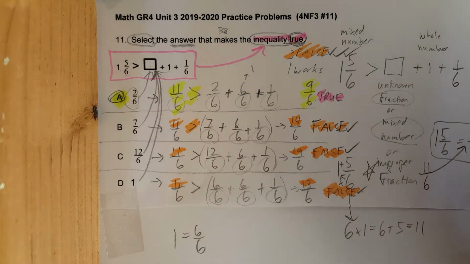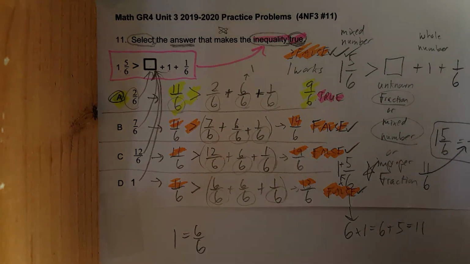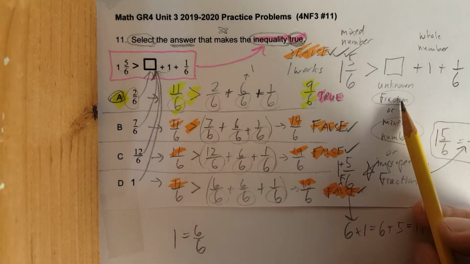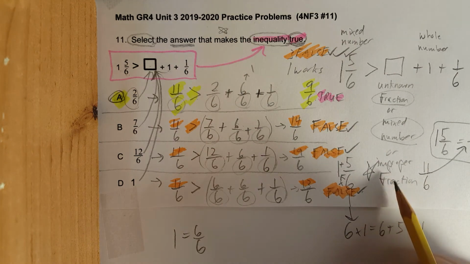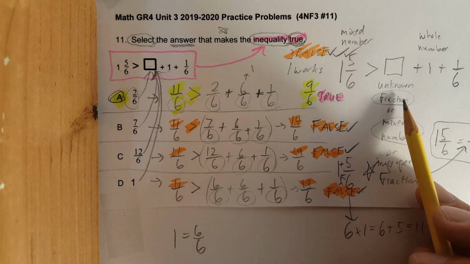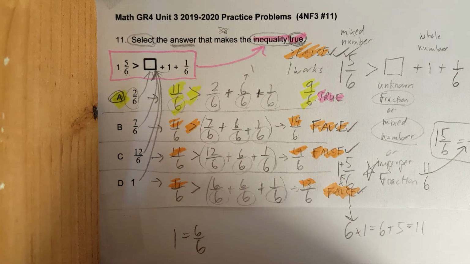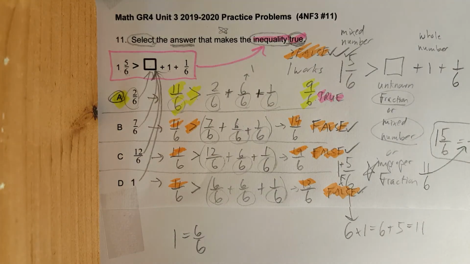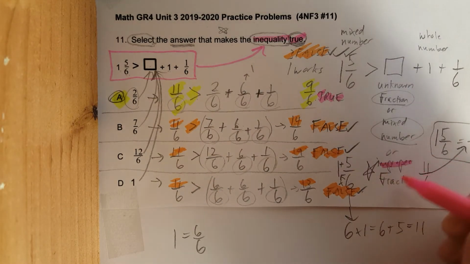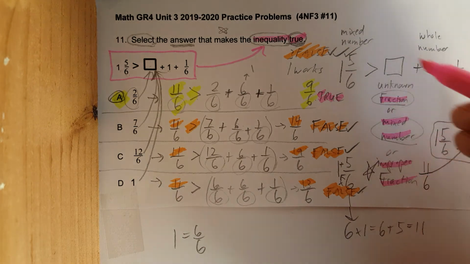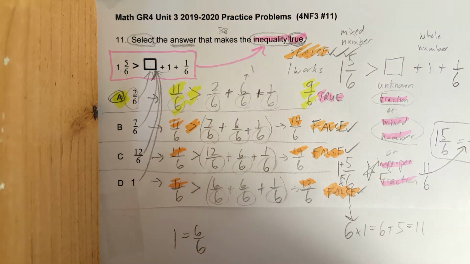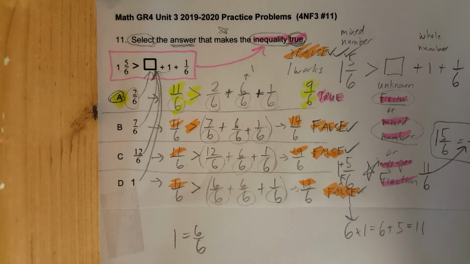Okay? Look at all of those notes. This is 8 minutes and 47 seconds long. We had a lot of academic vocabulary in here. Improper fractions, mixed numbers, fractions, inequalities. Make sure you are familiar with each one, how they look, and how you can solve them in any given problem.